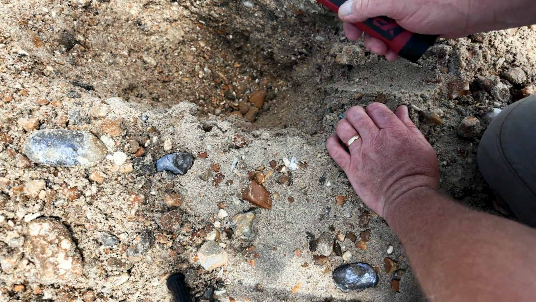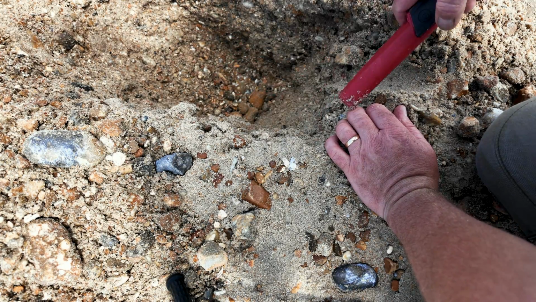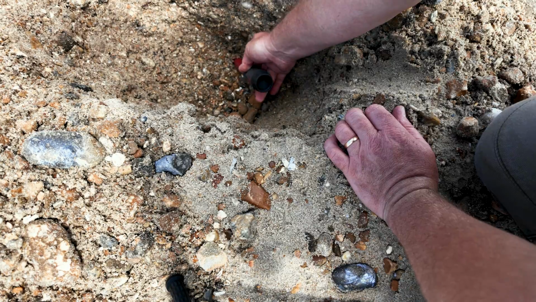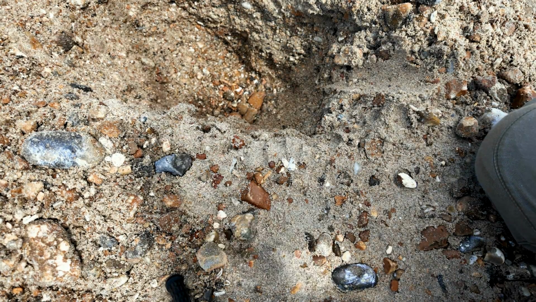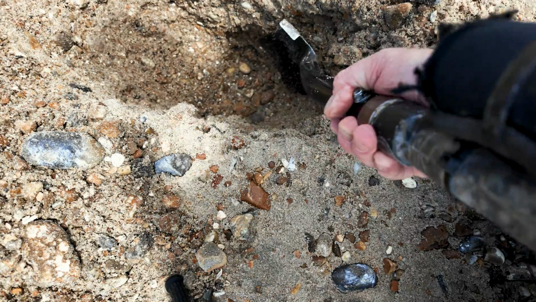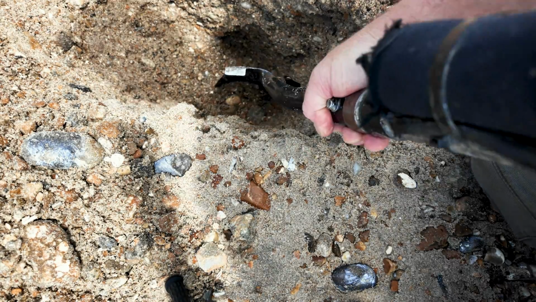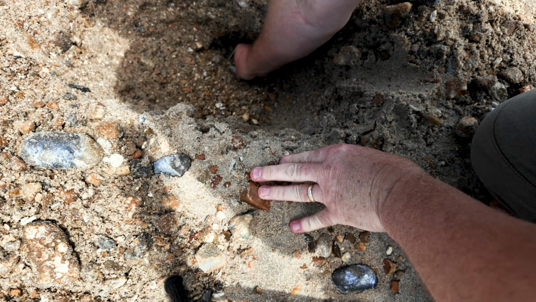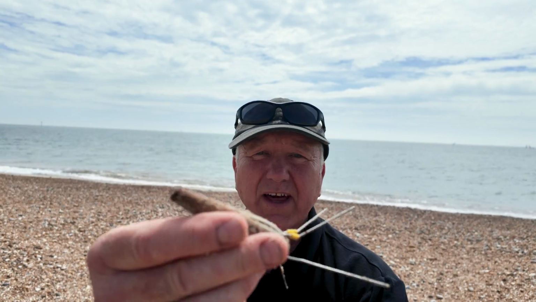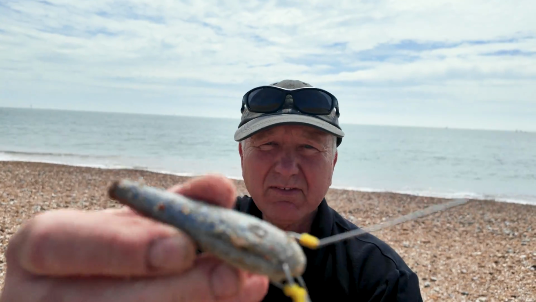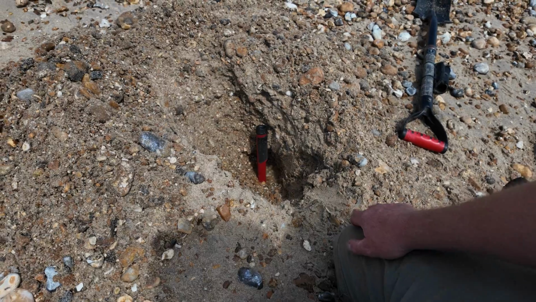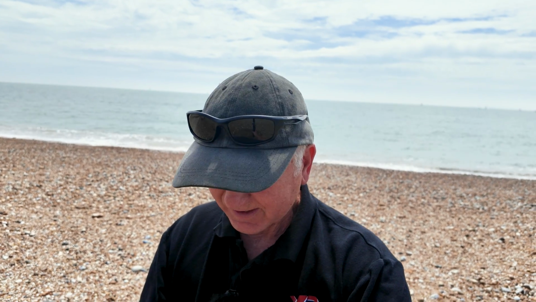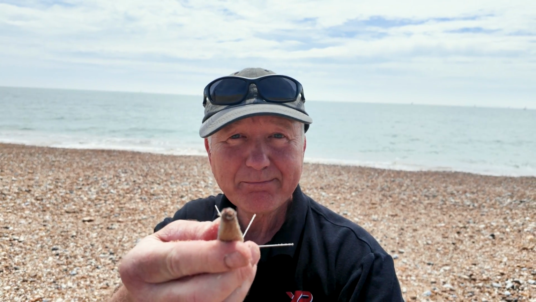Right guys, look how deep we've gone. And that is the target, whatever it is. It's starting to fill up with water a little bit now. There it is, look. What is it? Oh, look at that. Can you believe that? At about 16 inches down. Merrill made me do it.